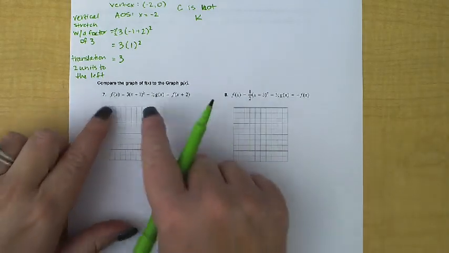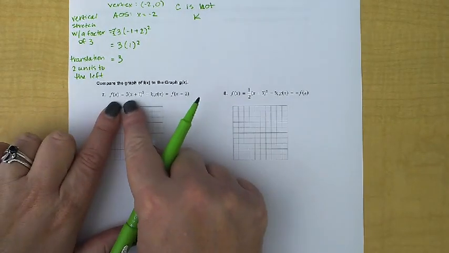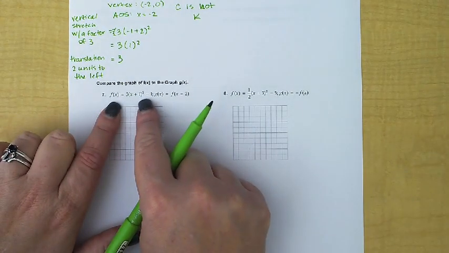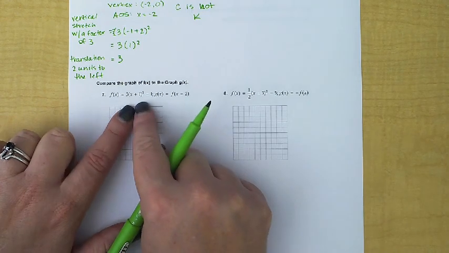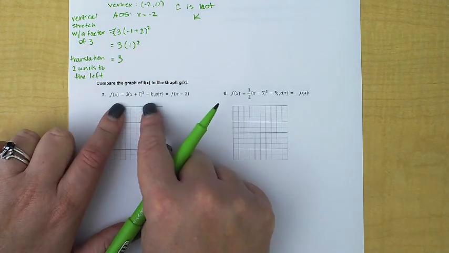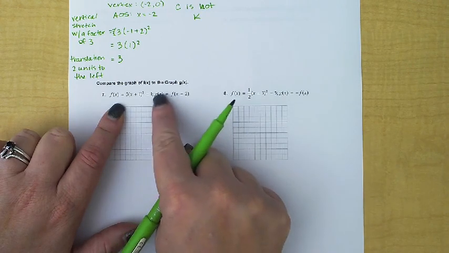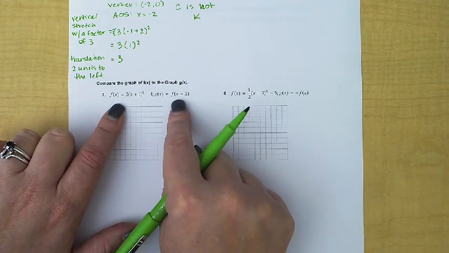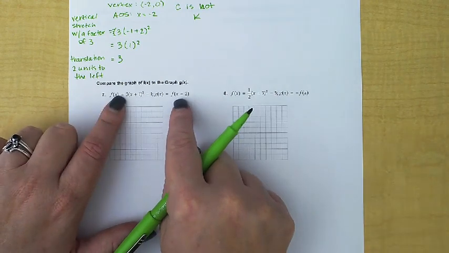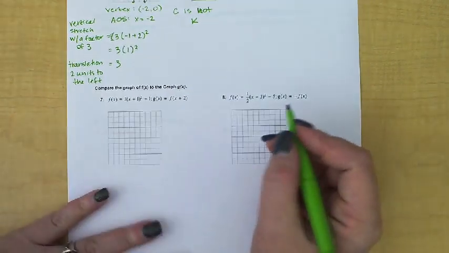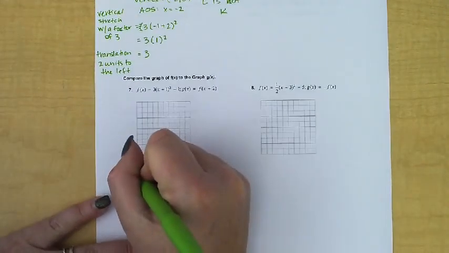So what we're doing here is we have one graph, this f of x equals 3 times (x plus 1) squared minus 1. Well, we know our h, k, we know everything in there, but what we want to do is see what happens when we put it in for g of x, which is this f of x here plus 2. So let's write out g of x.